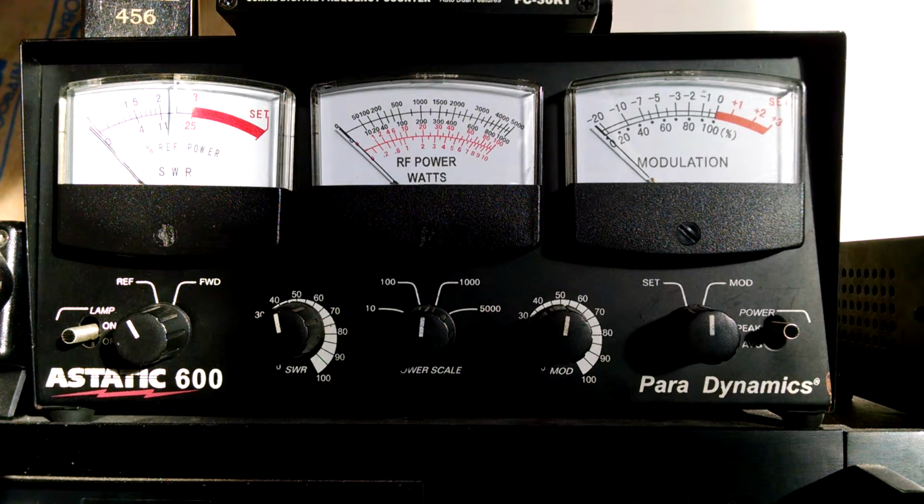All peak power is whatever you dead key. If you have a 10 watt dead key and you swing 150 watts, all that is basically 150% modulation.